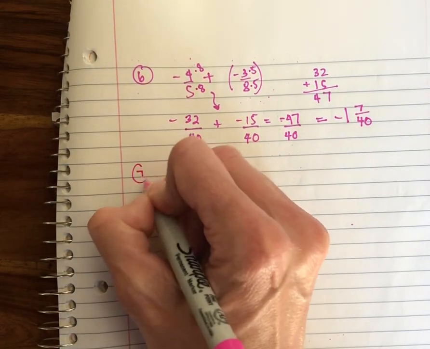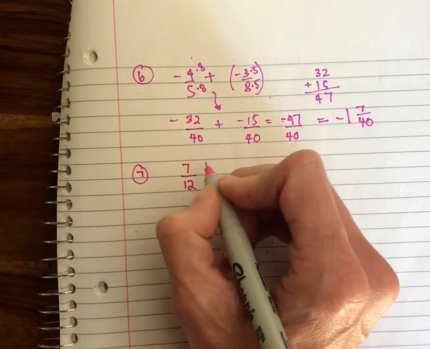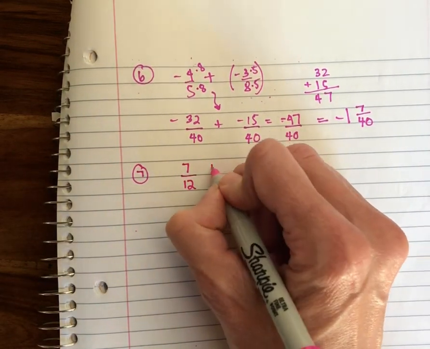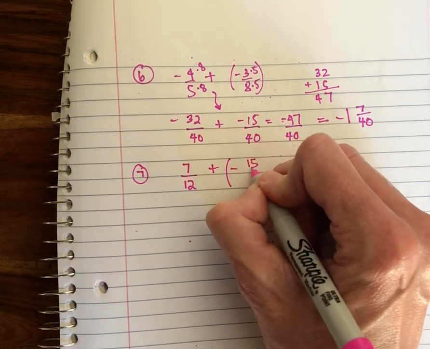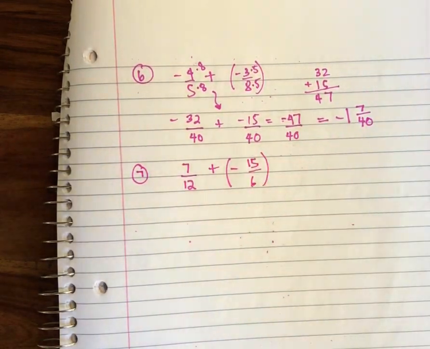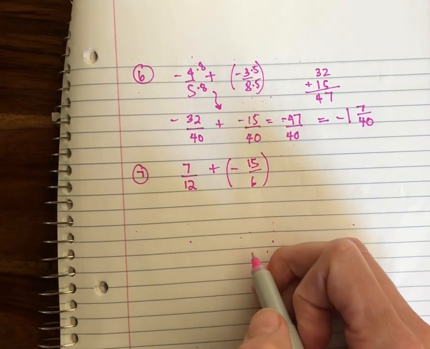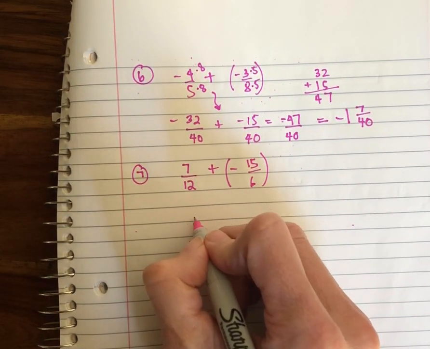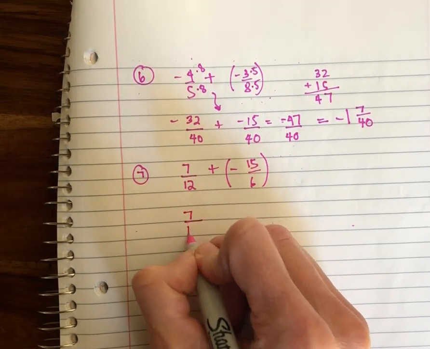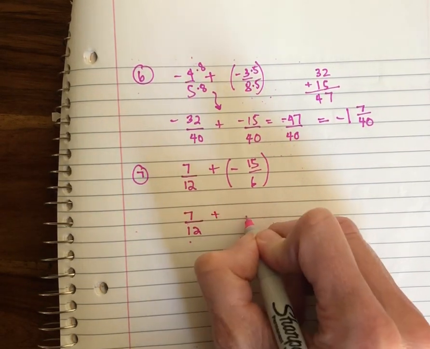Number 7. 7/12 plus -15/6. Okay, so I can multiply 12 and 6 together to find a denominator. That would be way too much work. If I look at the LCM of these two numbers is 12, so 7/12 stays the same.